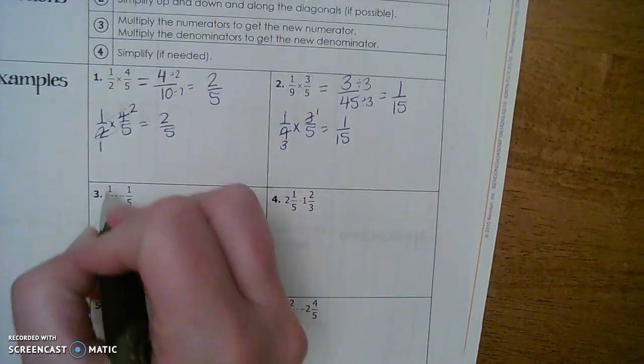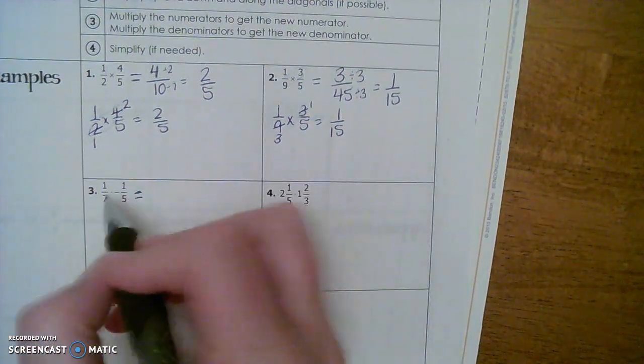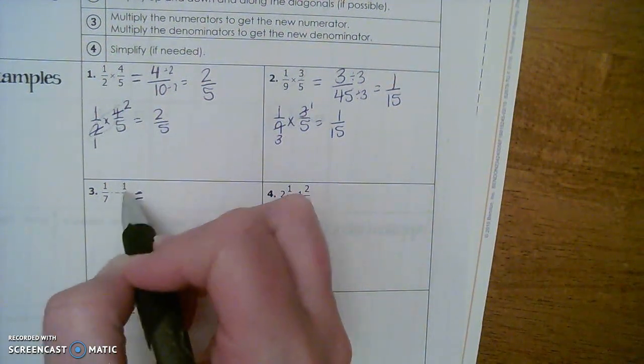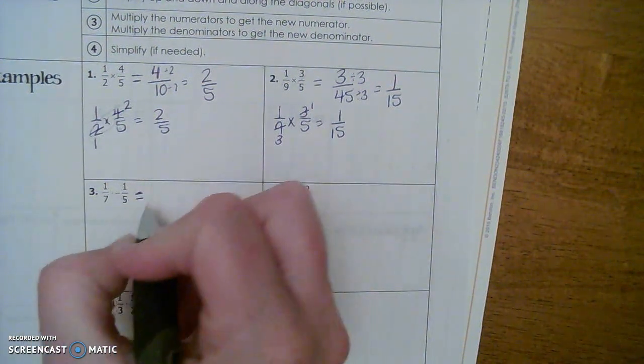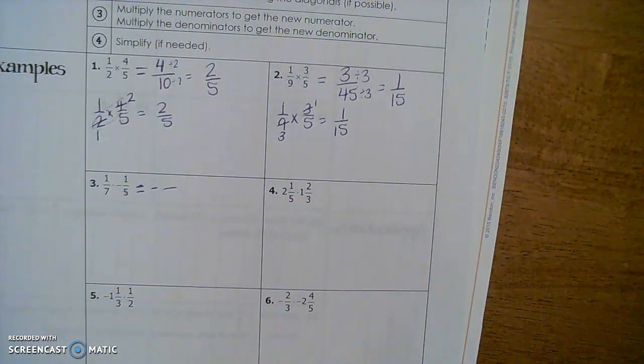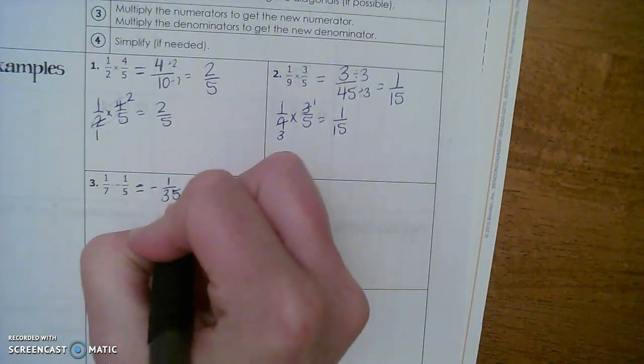Number 3, we have 1 over 7 times negative 1 over 5. So when you're multiplying a negative, it's not both the 1 and the 5. It's just the whole fraction. So 1 positive and 1 negative make a negative. So your answer, you could just right away put a negative. 1 times 1 is 1. 7 times 5 is 35. So negative 1/35.